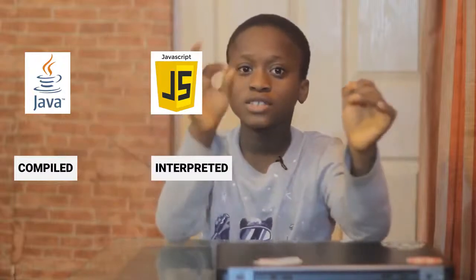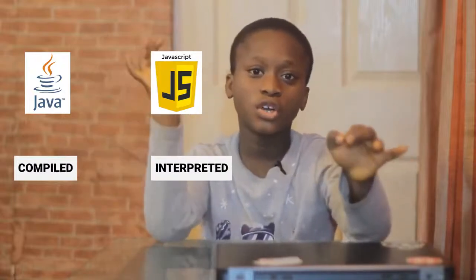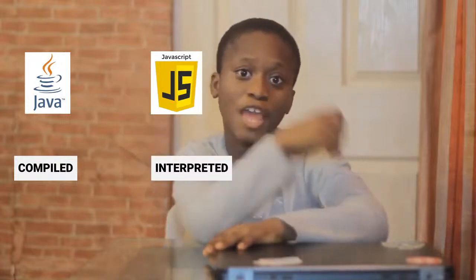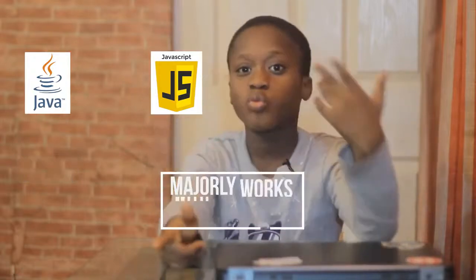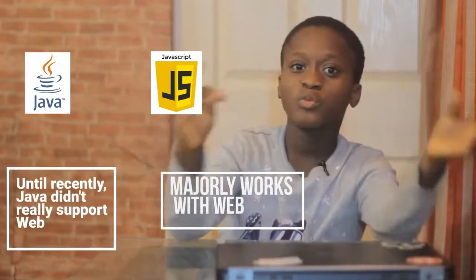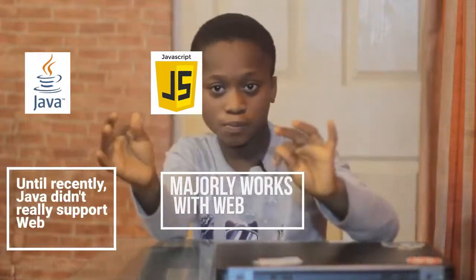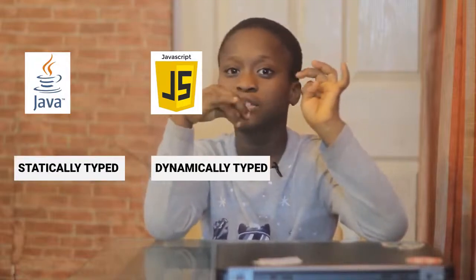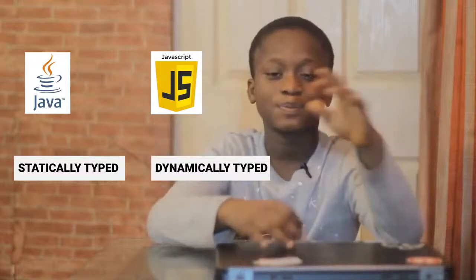Java is compiled, JavaScript is interpreted. Java is run on the Java virtual machine with bytecode, and then the compiler helps you present what you want it to do. JavaScript works with web and HTML and CSS, while Java does not really work with web that much. What's another difference? Java is static and JavaScript is dynamic.